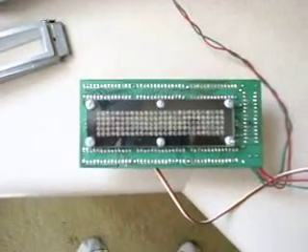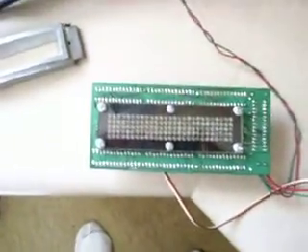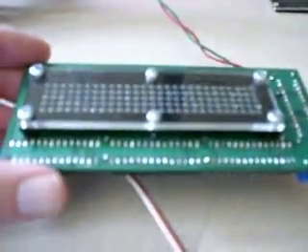Hello, this is Scott Gray giving an update on the beta rear logic display development. What we're looking at here is the beta rear logic display. It comes complete with the front plate and bezel from Damien.